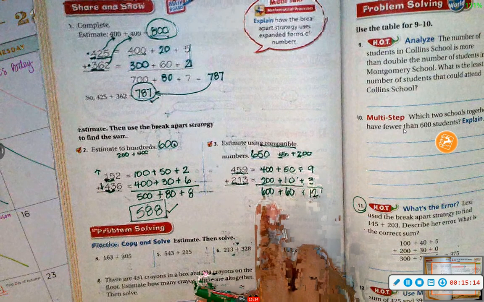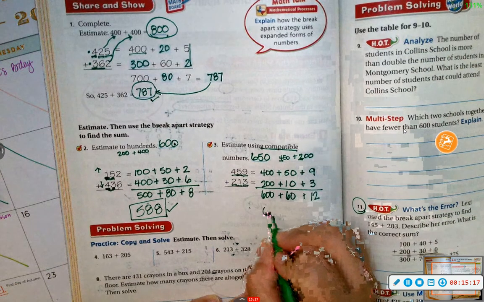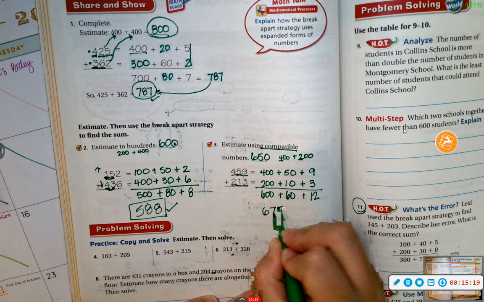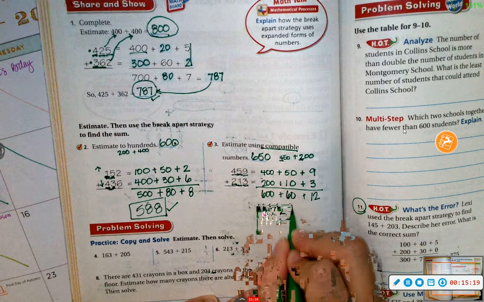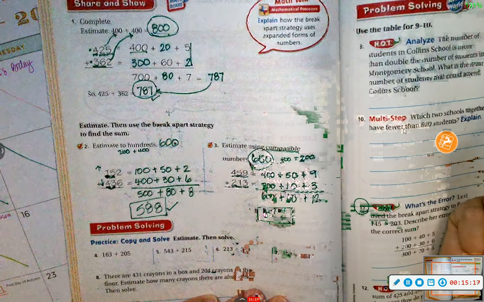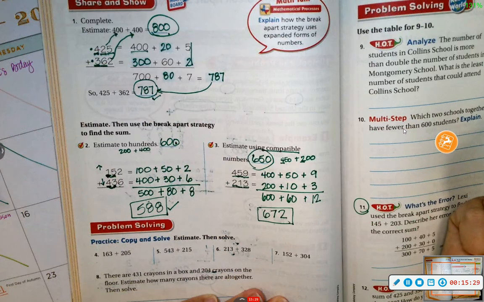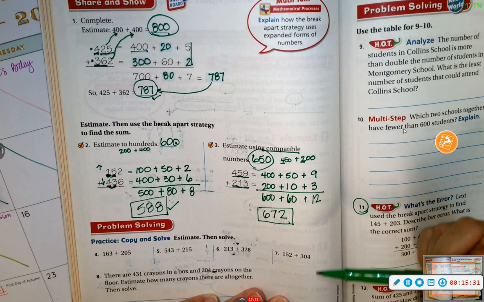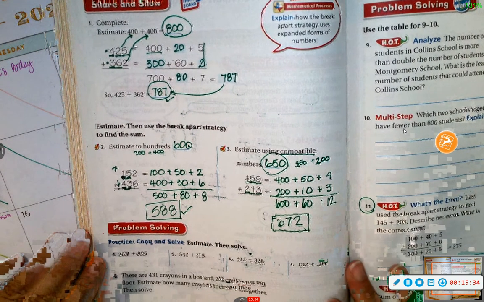And then 600 plus 72 would be 672. Now we check back real quick and see if our estimate is close to our actual answer. And it is. It's only 22 away, so that's pretty close.